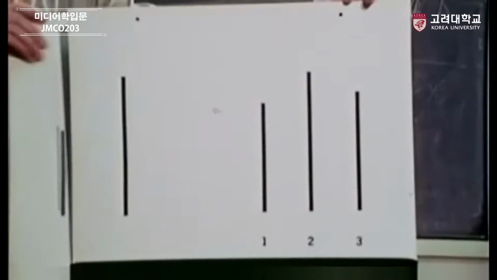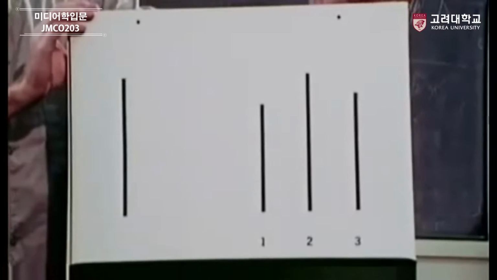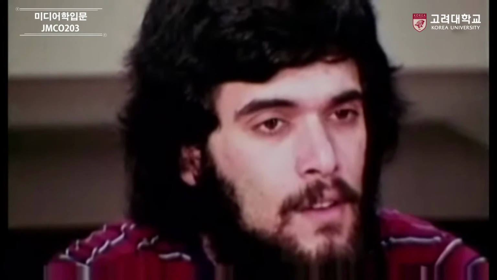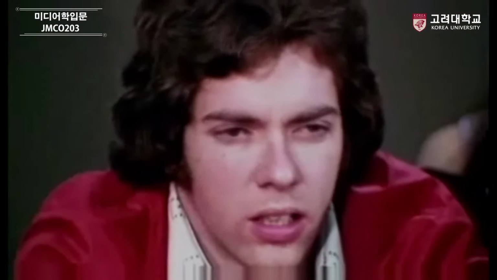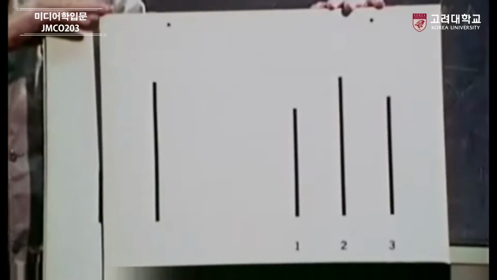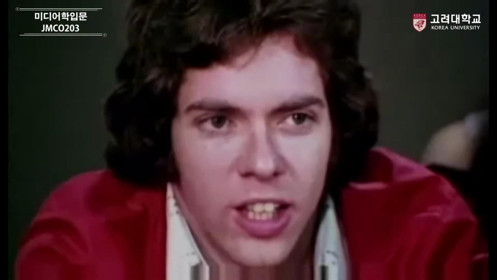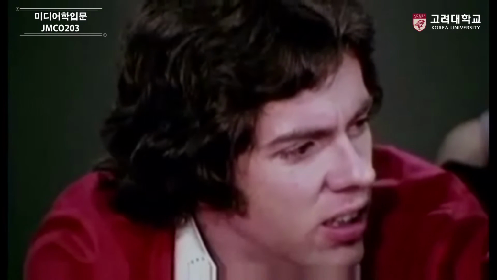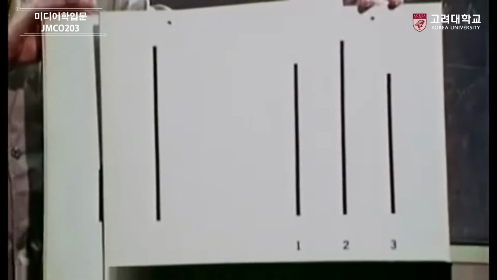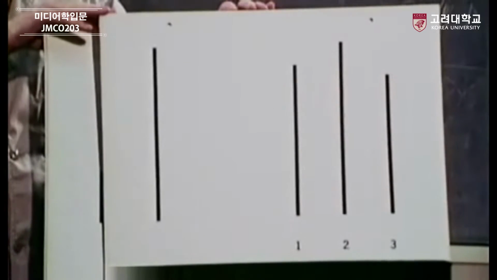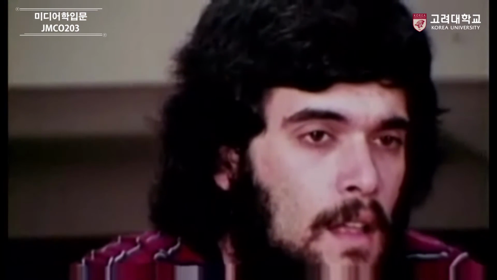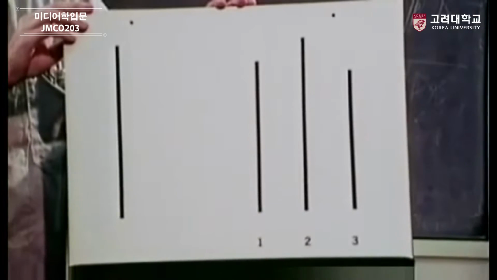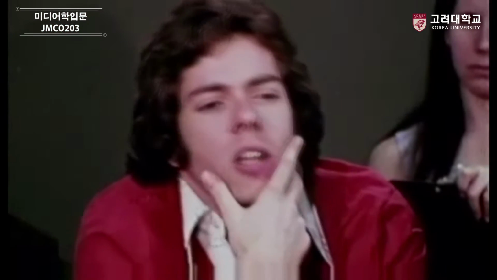In the first test, the correct answer is 2. 1. 1. 1. Two. 1. Once again, the correct answer is 2. 3. 3. 3. 3.